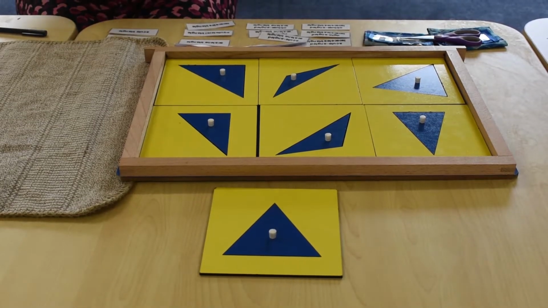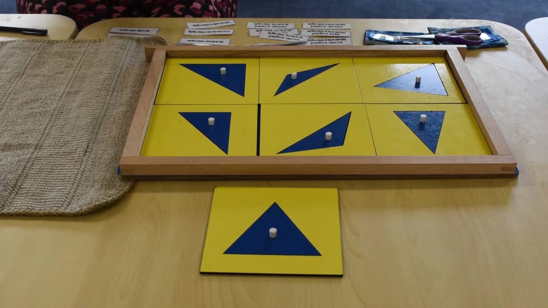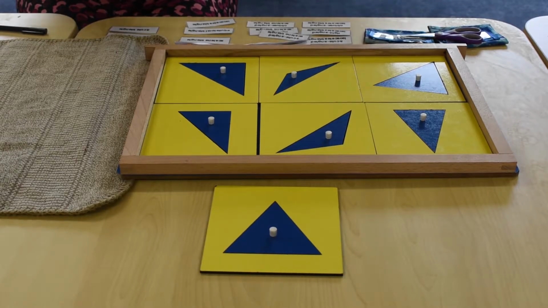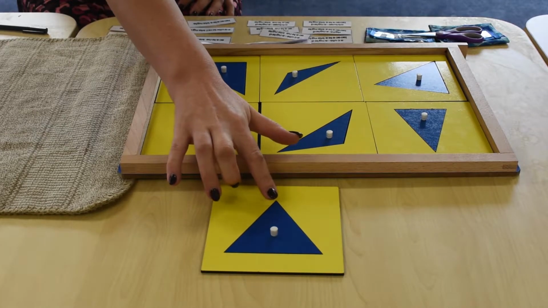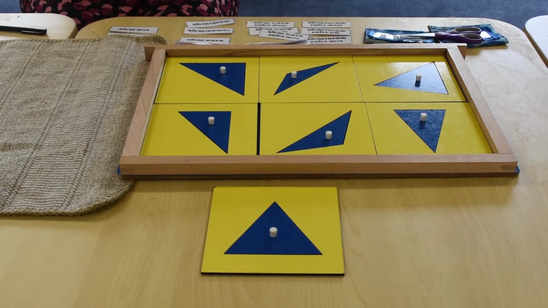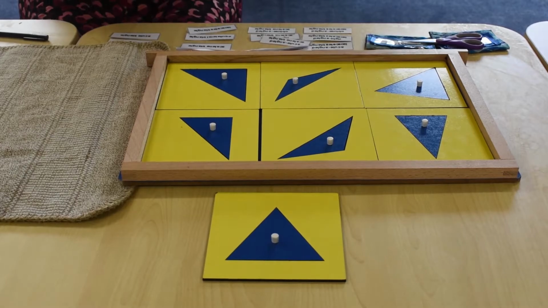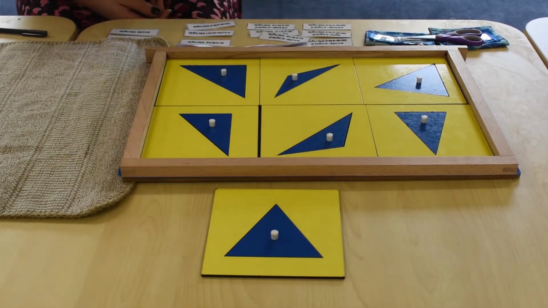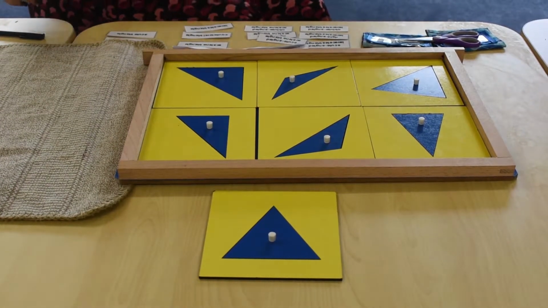Today I'm going to present 3 lessons that we do about triangles. In junior primary, the children are introduced to the basic concept of a triangle is a 2-dimensional shape with 3 points. In their polygon lessons, they are then introduced to the word polygon, which means many angles. This is our basic first many-angled shape with 3 angles.